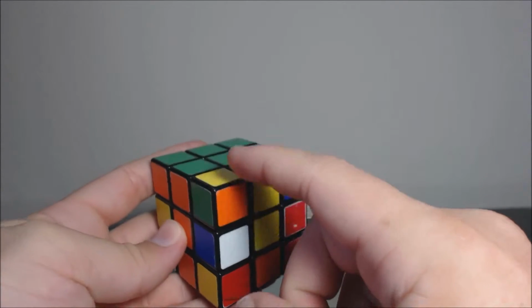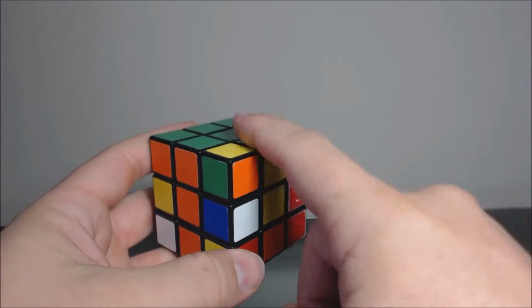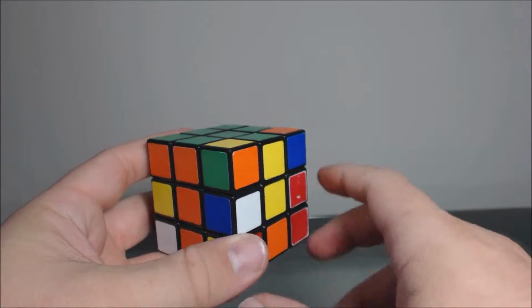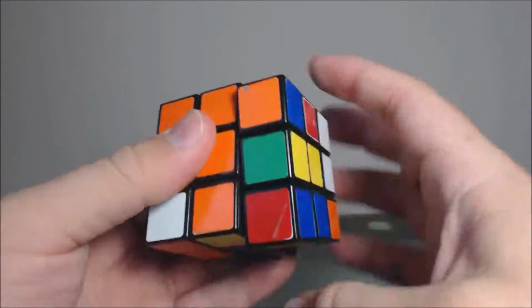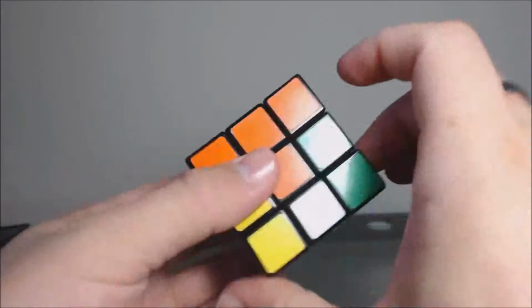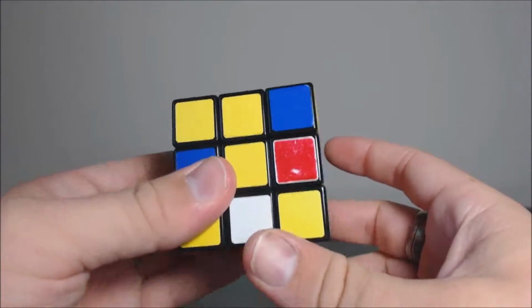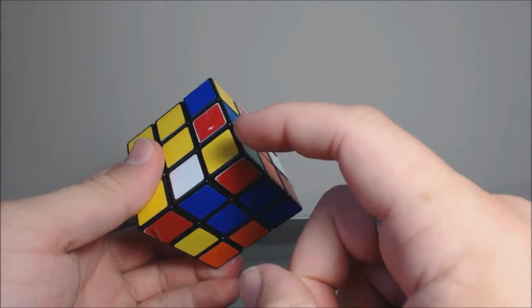This is the same case here. I have orange, yellow, green, but it's in the wrong spot. It's turned, so right inverted, right down, repeated until we've got it. So finally I've got my green, yellow, and red.